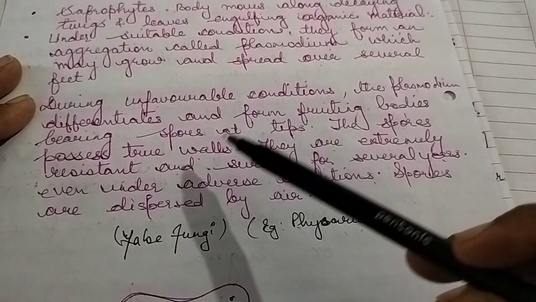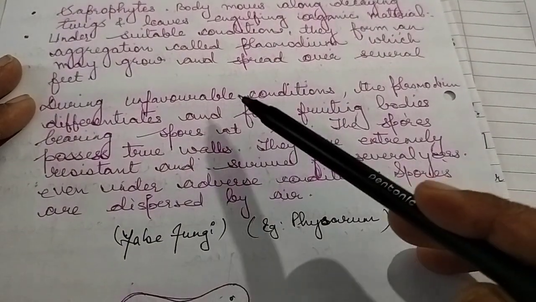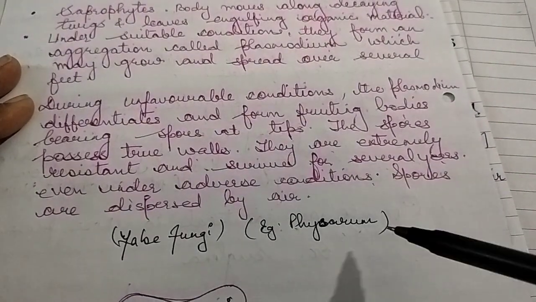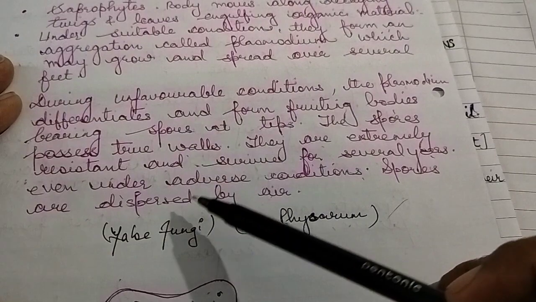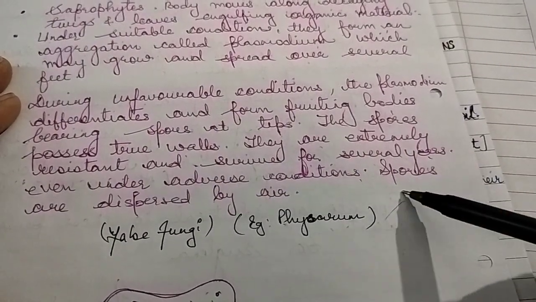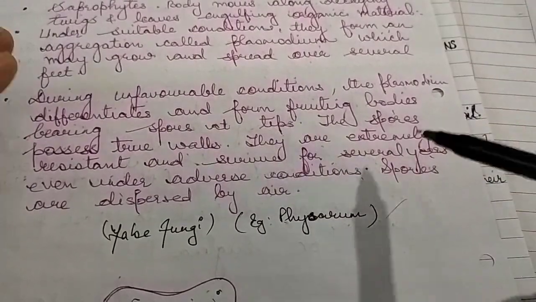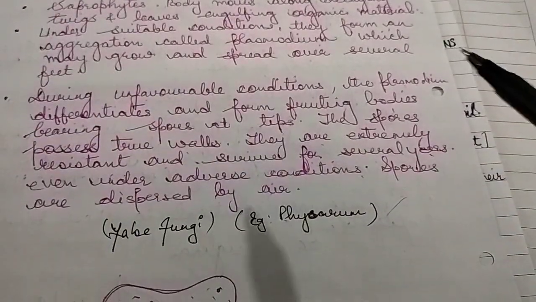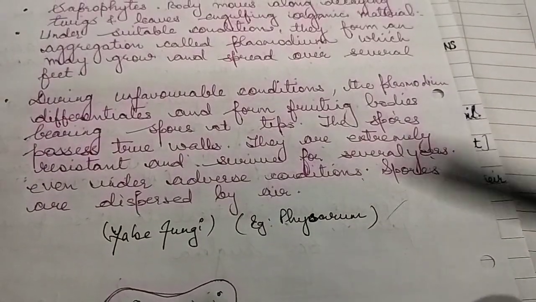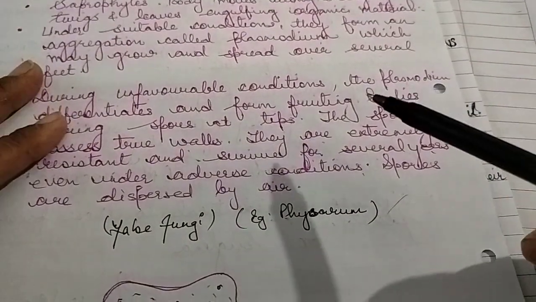Okay? These spores are formed during unfavorable conditions. And these spores are dispersed by air currents, by flow of air, by blow of air.